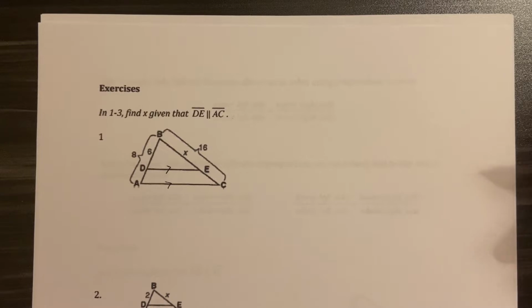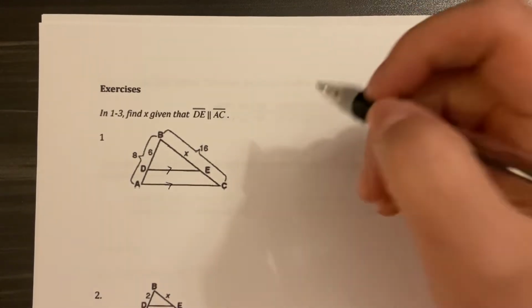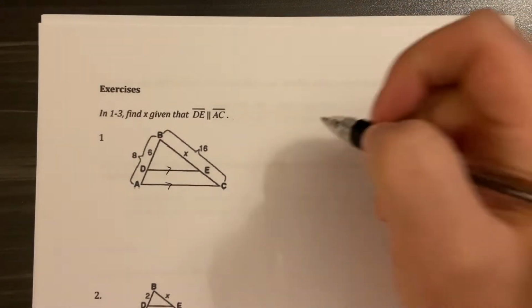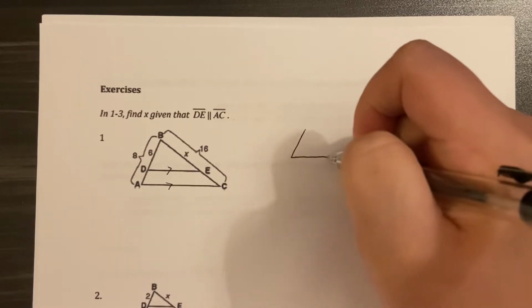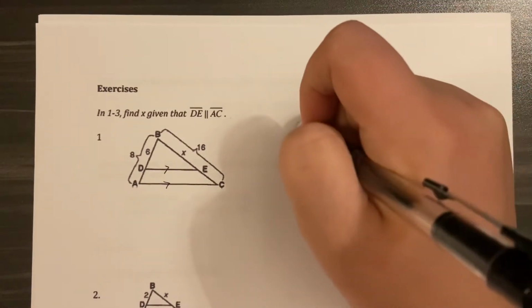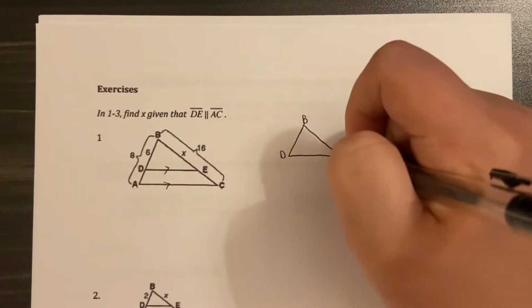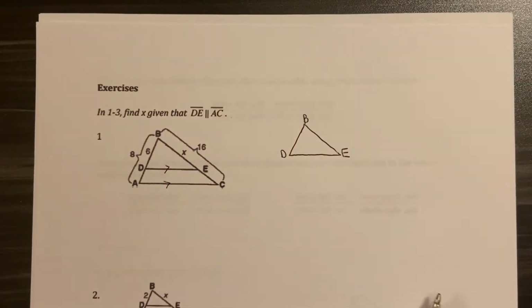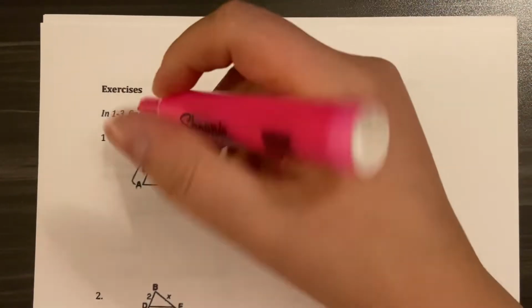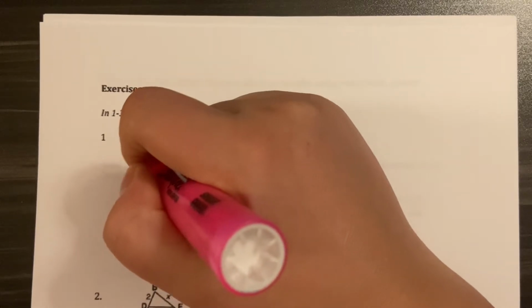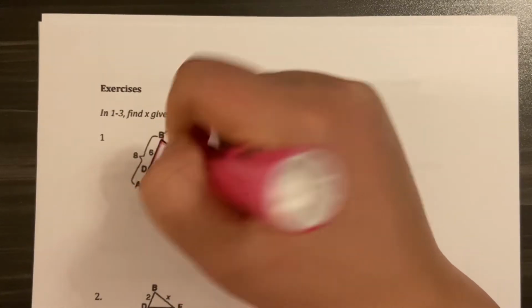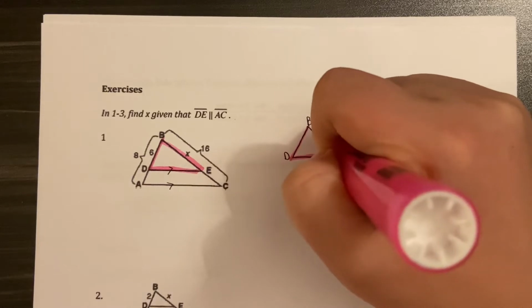So this is the strategy you guys are going to do. You're going to draw the two triangles separately. So you have this small one, BDE. All I did was take this one and draw it off to the right.